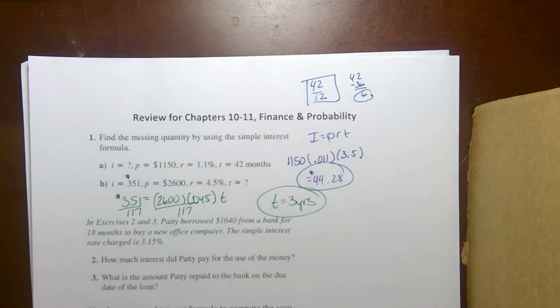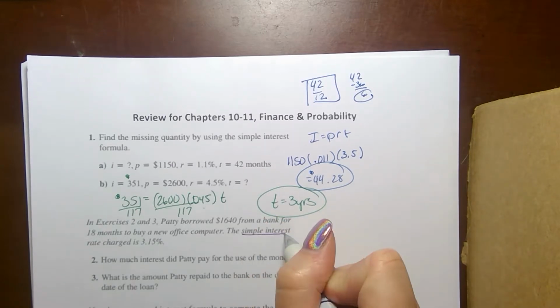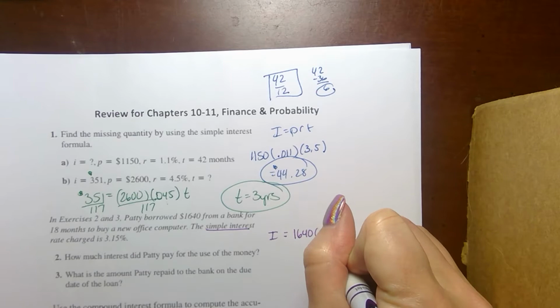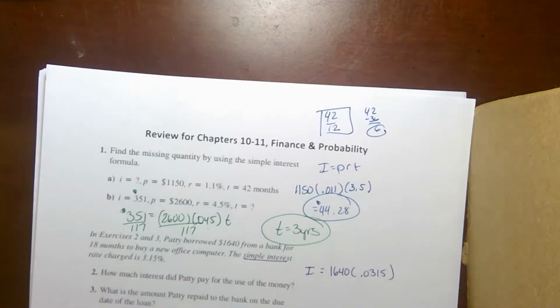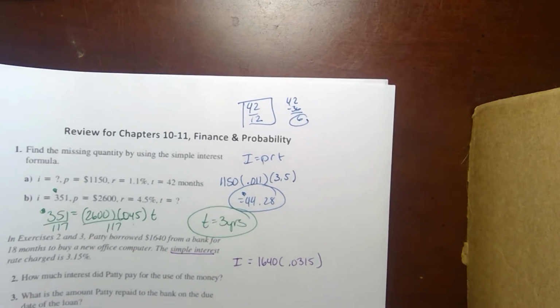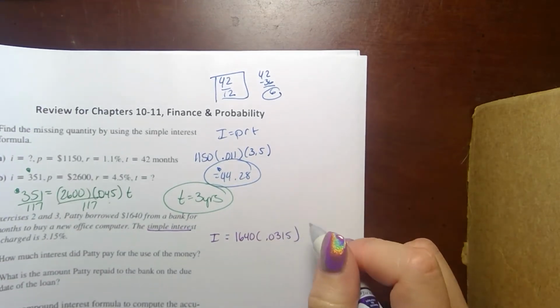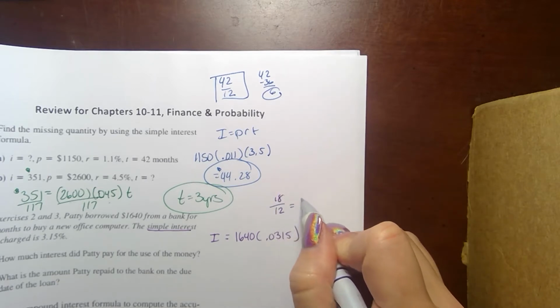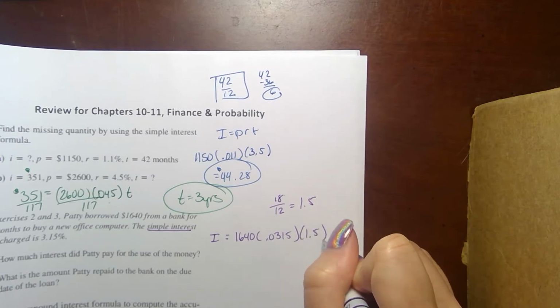All right, exercises 2 and 3. Patty borrowed $1,640 from a bank for 18 months to buy a new office computer, and the simple interest rate charged is 3.15%. How much interest did Patty pay for use of the money? That's my simple interest formula again, because it even says simple interest. Finding interest. Interest equals that principal times the rate times the time. Where's my time? Time was 18 months. Remember, I don't put time in terms of months unless I'm told my rate is a monthly rate. So I need to turn 18 months into years. So 18 divided by 12, which is 1.5 years.